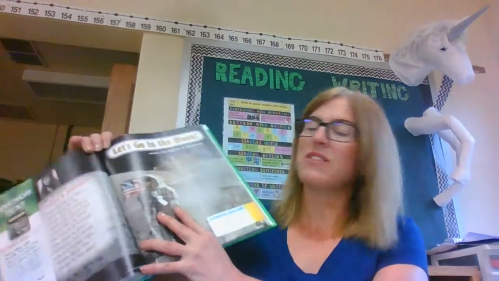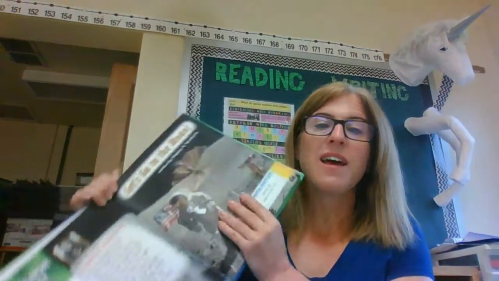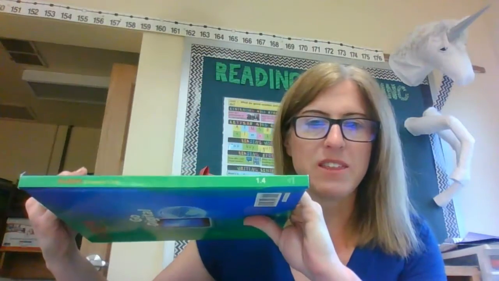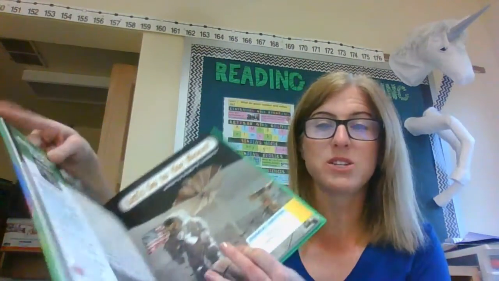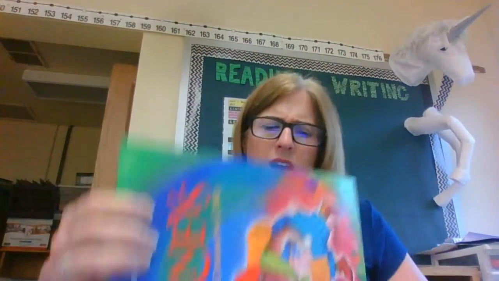This week we are working on the text Let's Go to the Moon, and you can find it in your Anthology 1.4 on page 15. So previously when we talked about author's purpose, we learned that a lot of times the author's purpose for writing a fictional story is because they want to teach us a lesson. What lesson did the characters learn in the story, and then how can we apply that to ourselves?